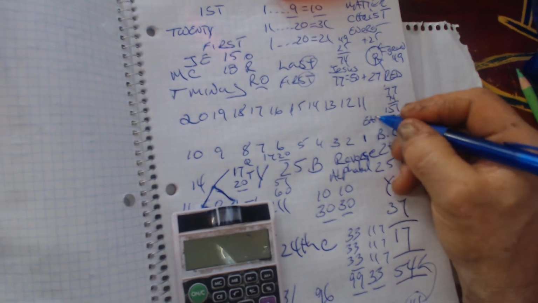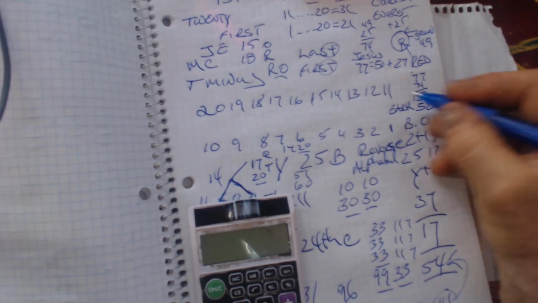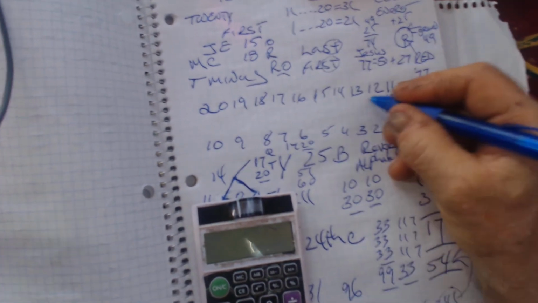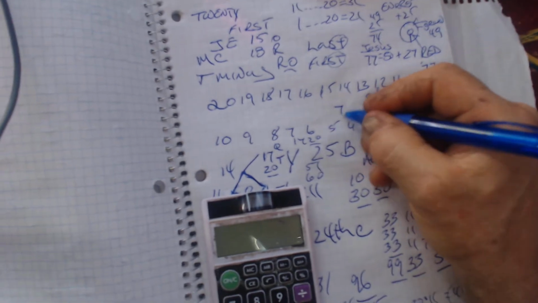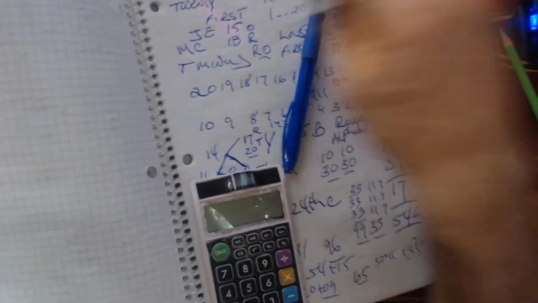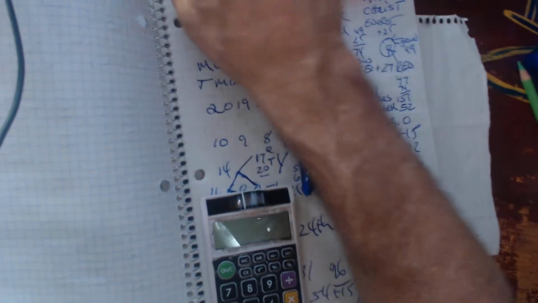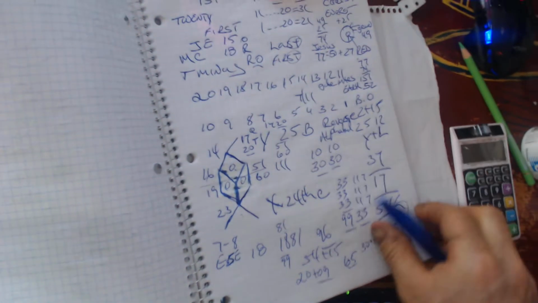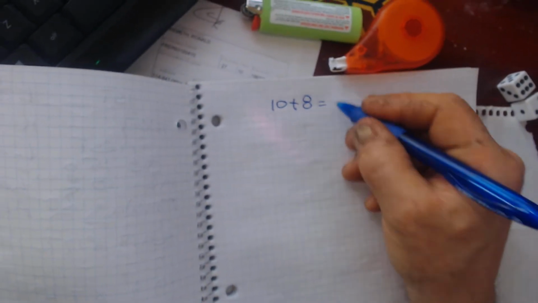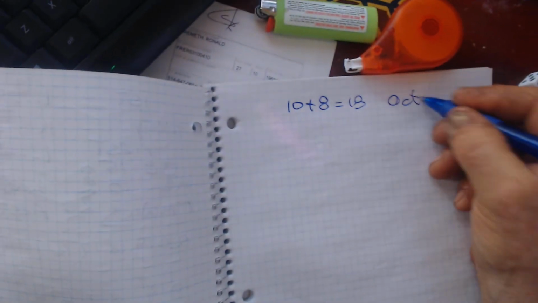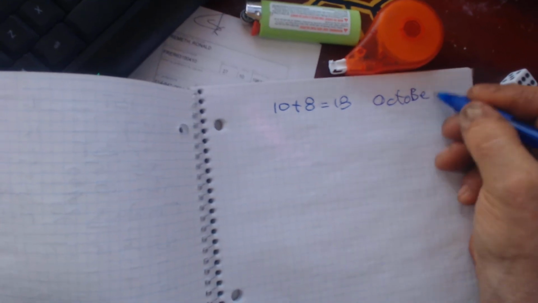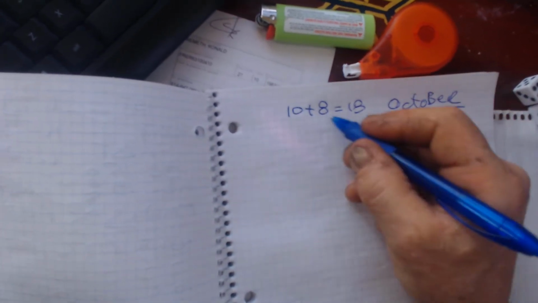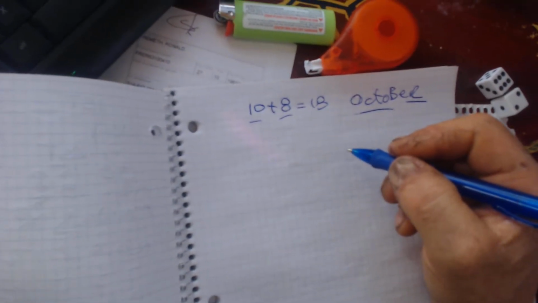52 would be Earth. 7, and this would be Mars gate 7, 11, which is the cube. Because I'm just going to throw this cube like this, and I'm going to give you an answer of 10 and 8, which equals 18. But this is also noted to be understood for October. No one can understand how octo for 8 ends up to be the 10th month.